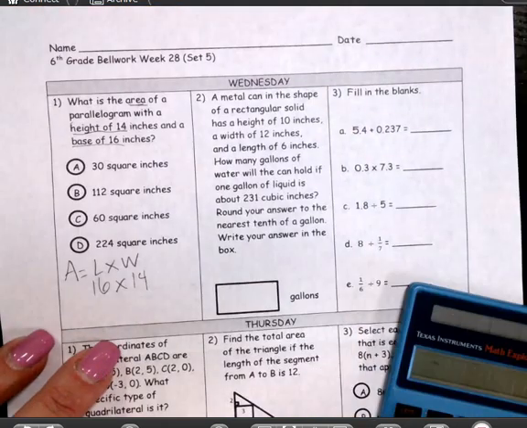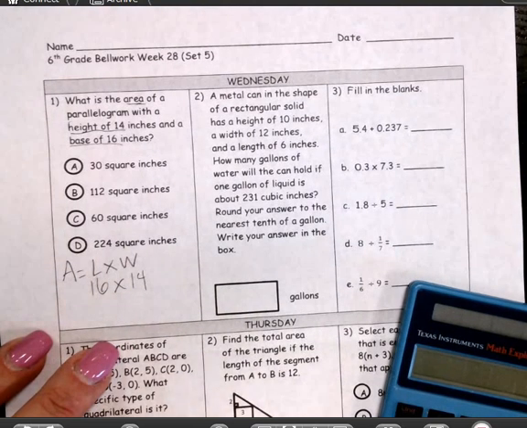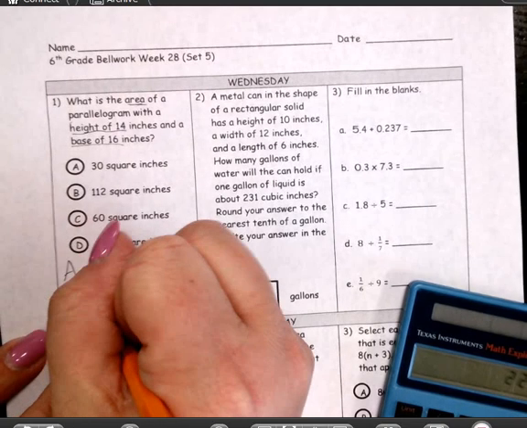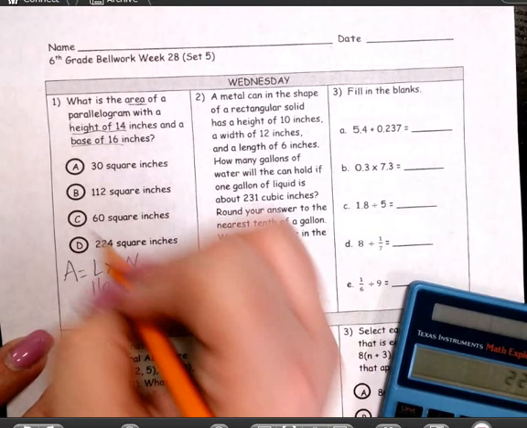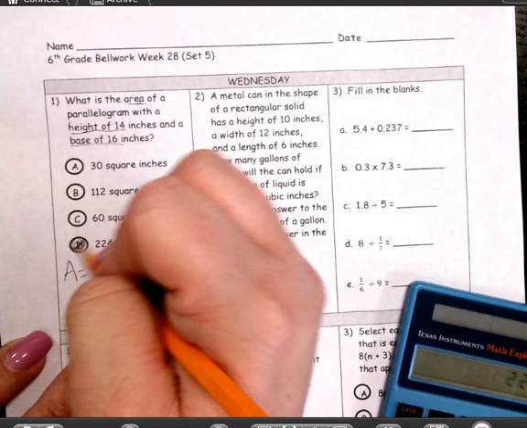And then in my excellent math brain, it is 224 inches squared, or square units, which would be D.